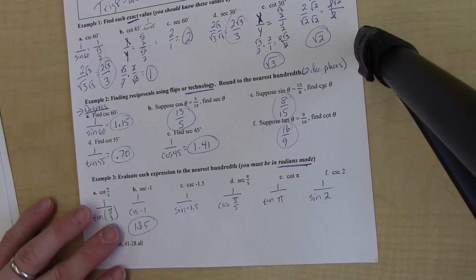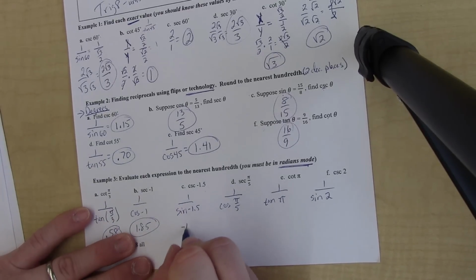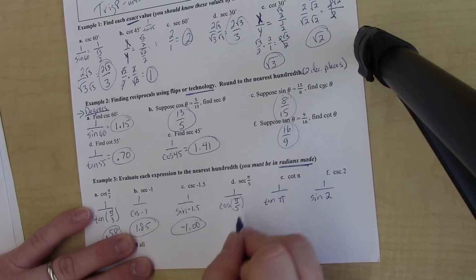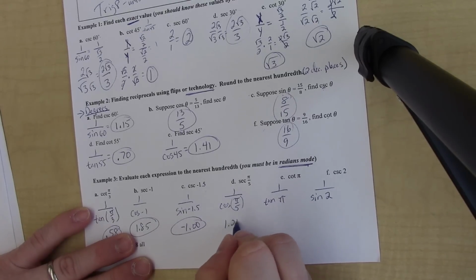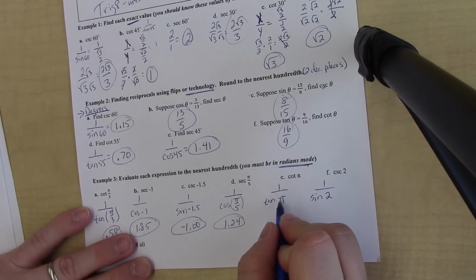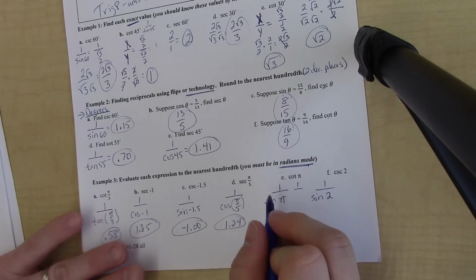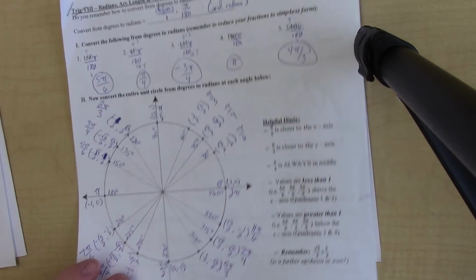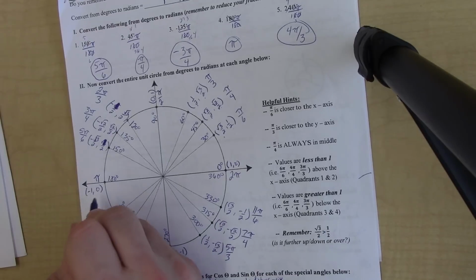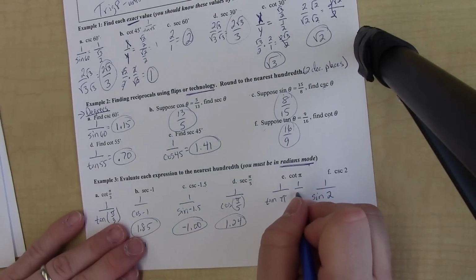Okay, you can see that I set up all the problems. Now I'm just going to plug them into my calculator here. I get -1.00. 1 divided by cosine of pi over 5 is 1.24. 1 divided by tangent of pi. Well, tangent of pi is 0. Because at pi, which by the way, if we go back to this unit circle is right here, tangent is y over x. So 0 divided by -1 is 0. So here, tangent of pi is 0.